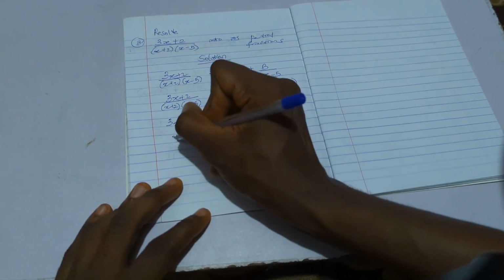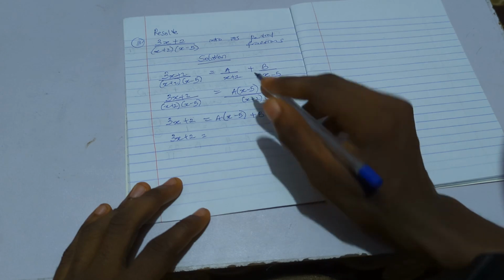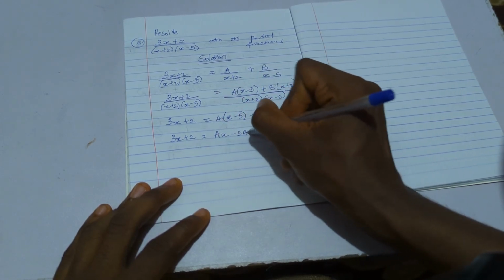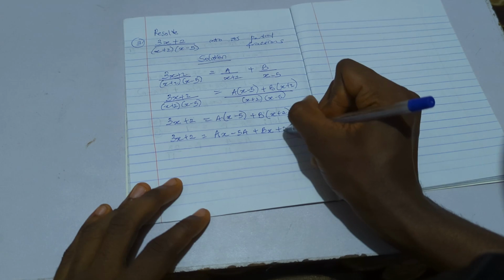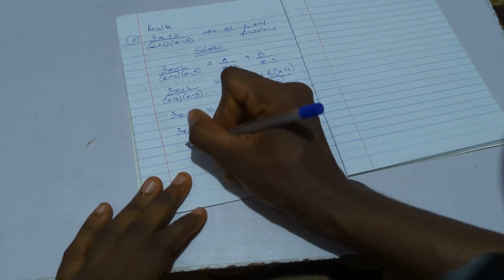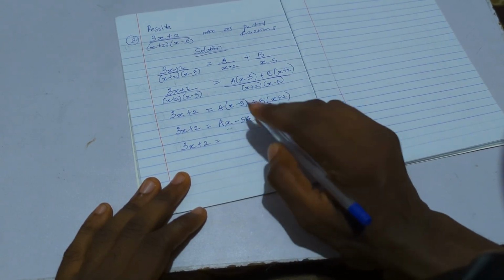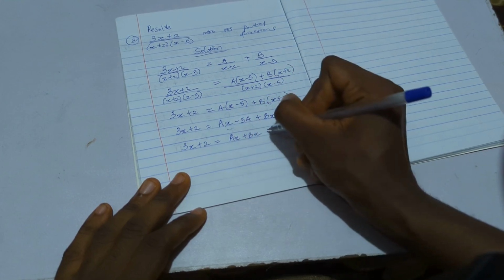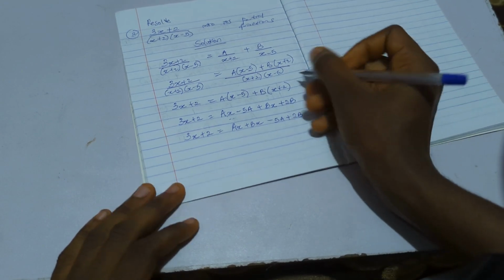So we have 3x + 2 equals, let's open the brackets, Ax − 5A + Bx + 2B. So we have it still to be 3x + 2 equals, let's put the things that have x together: Ax + Bx − 5A + 2B. So what do we have here?